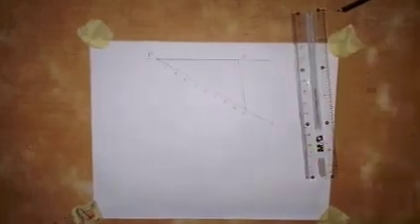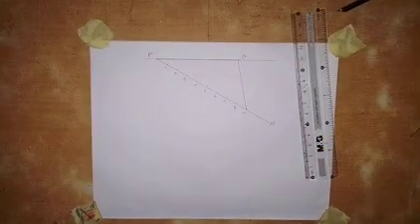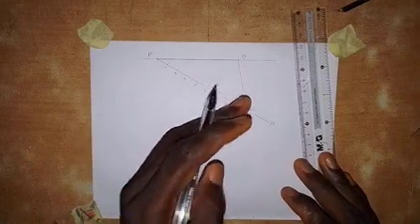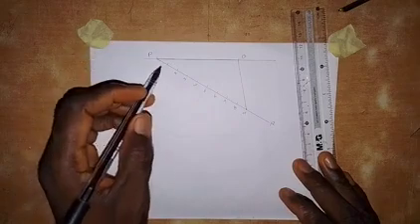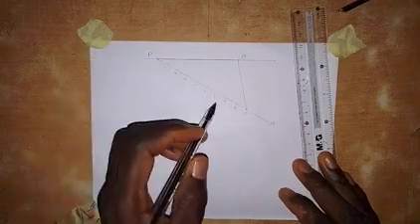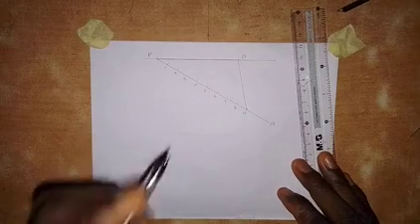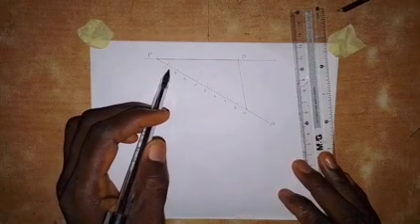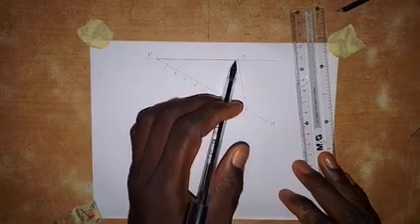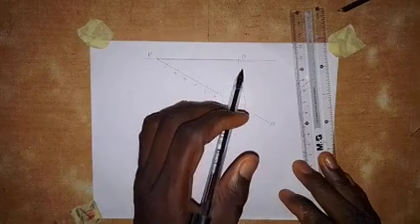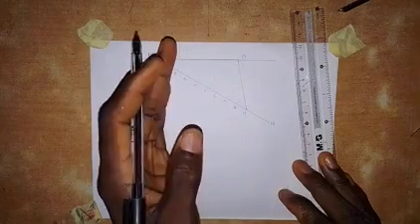Now, what will determine the direction of the line is the distance that you have taken here. If I have taken a distance less than 1 centimeter, this line Q9 or 9Q will bend more than this.